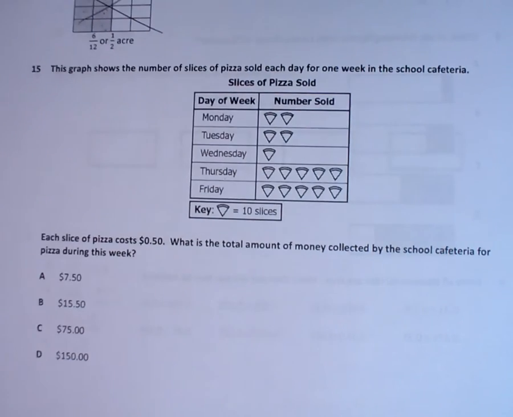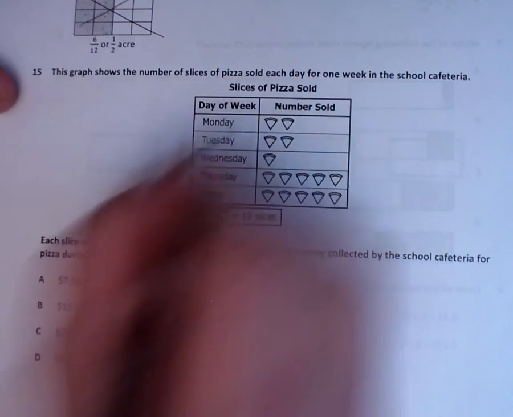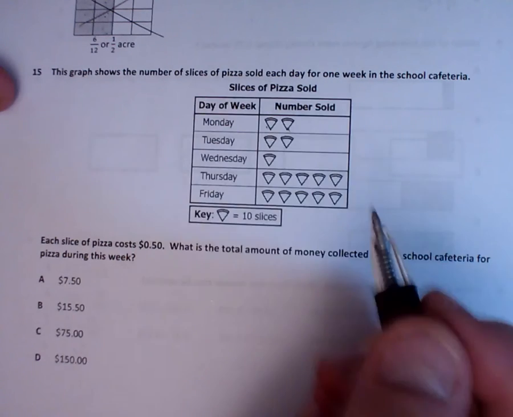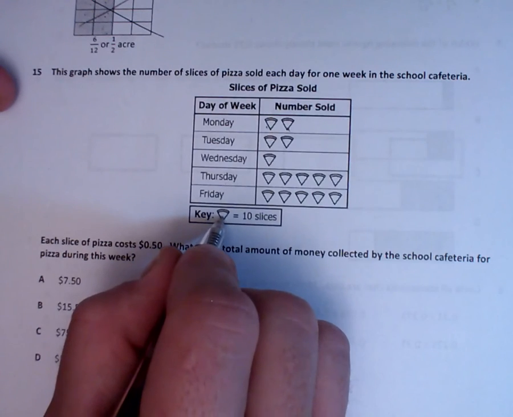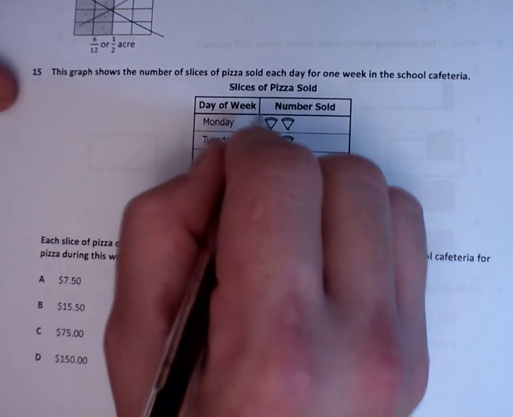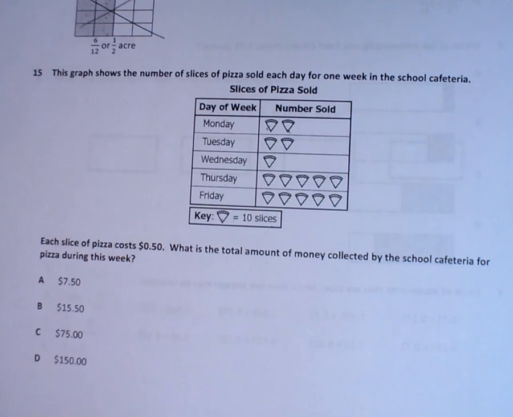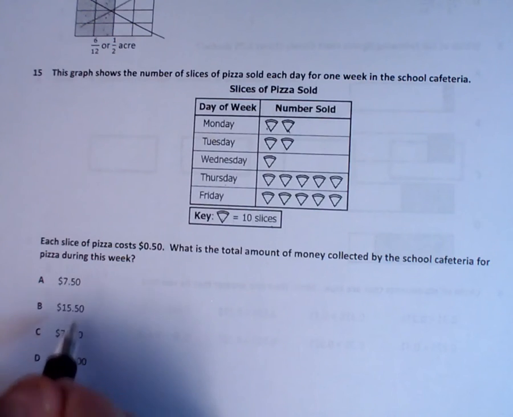So this one right here, it says, the graph shows the number of slices of pizza sold each day for a whole week in the school cafeteria. So does this mean they sold only 2 slices? Let's look. One of these little slice things equals 10. So no, this is not 2. If you thought this was 2 slices, you will end up with the wrong answer. They'll have the option down here. I promise the option is down here for it.